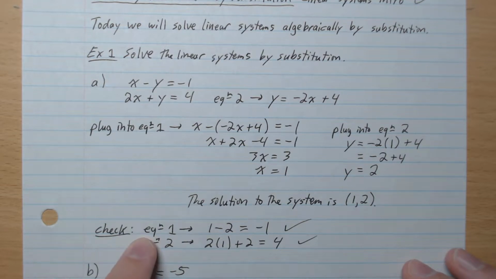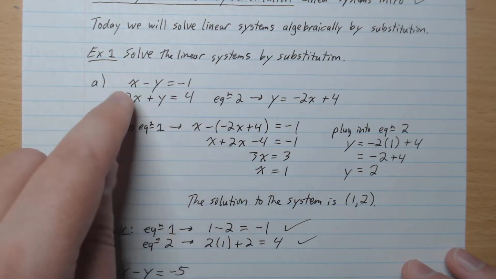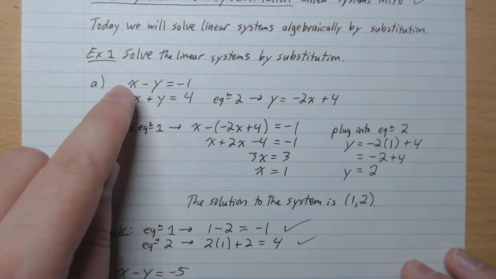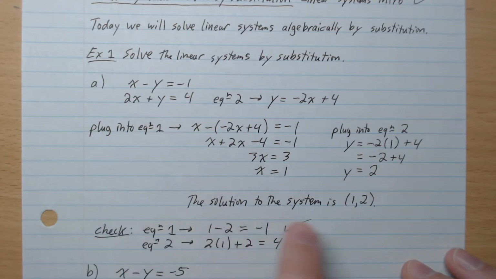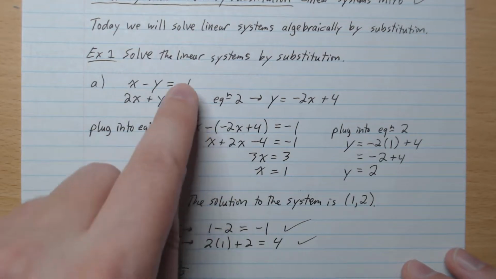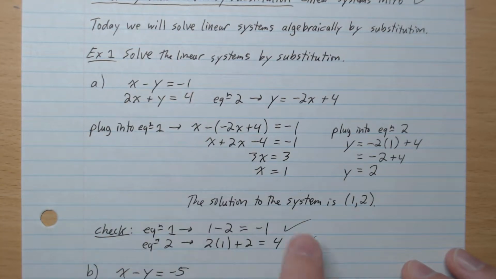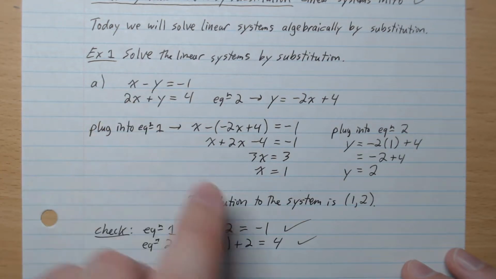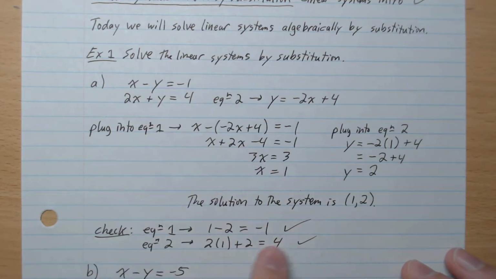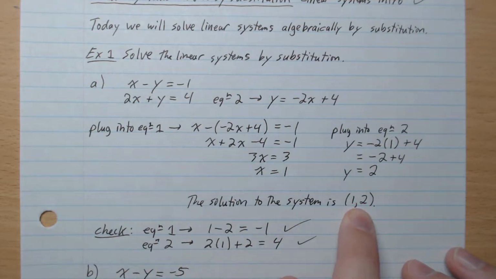And we can always check our answer when we're solving linear systems, because we know that if it is a solution to the system, then it has to be the solution to each equation. And so that's what we're going to check now. So we have x minus y, so x minus y equals -1, which is what we're supposed to get if it is a solution. So that's good. So it works for equation 1. And then now we're going to try for equation 2 here. 2 times x, which is 1, plus y, which is 2, gives 4, which is supposed to be 4 if it is a solution. So that's excellent. So we just verified that (1, 2) is a solution to the system.